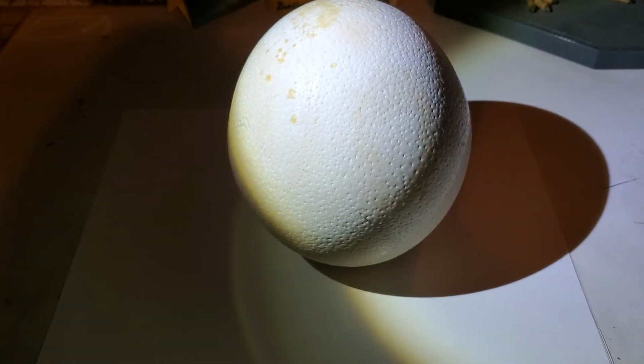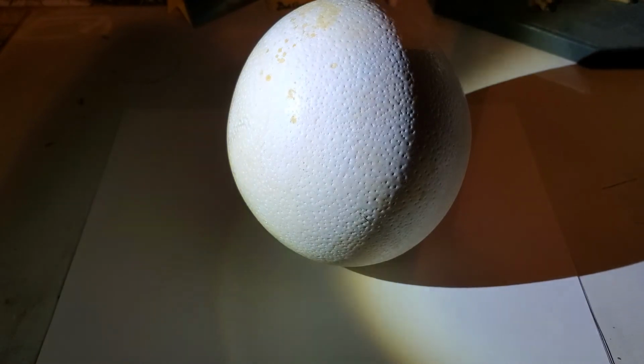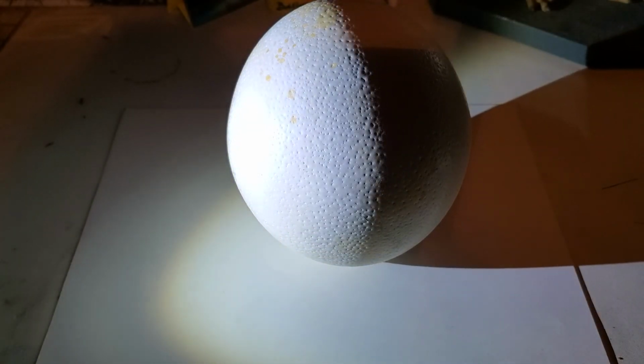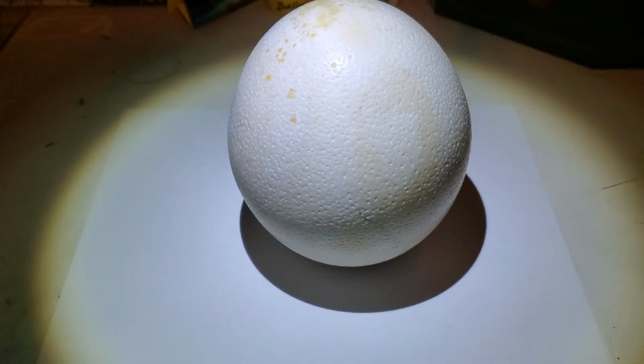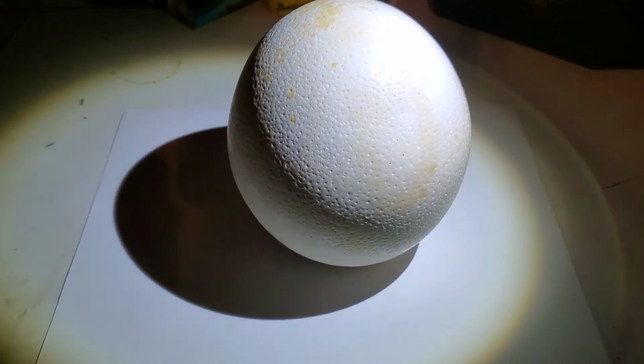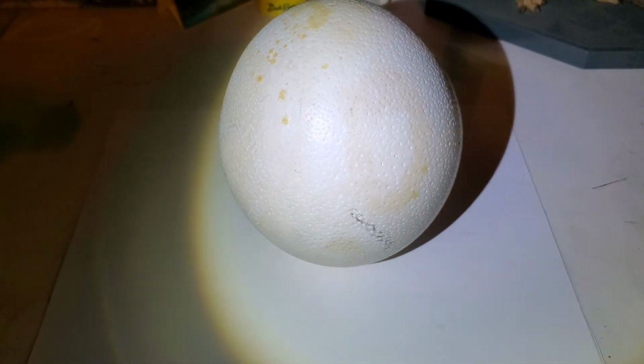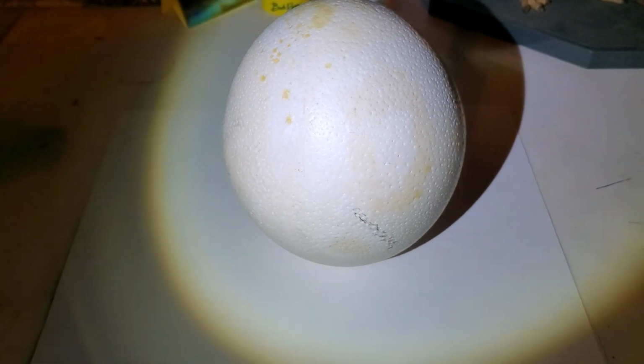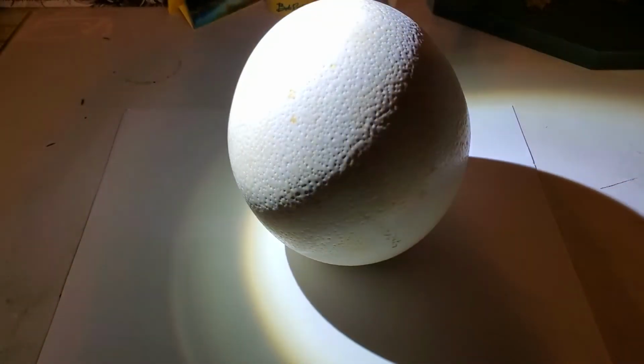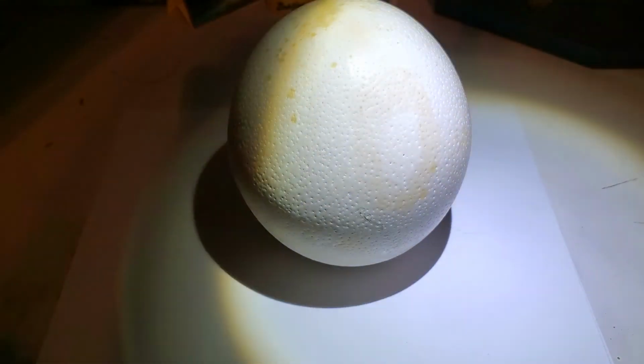Now, as I move the light off to the side, you end up with a more oval-shaped shadow. The closer the light is to the surface, the longer that shadow becomes. The further up I go, the shorter it becomes. Each side that the shadow is on is determined by where you put the light. The shadow will always remain on the opposite side of the light.